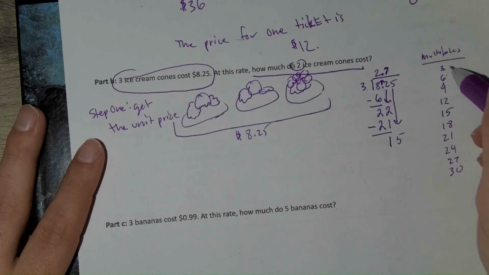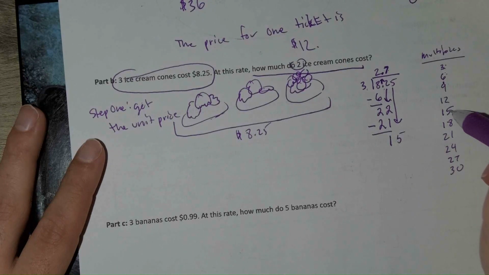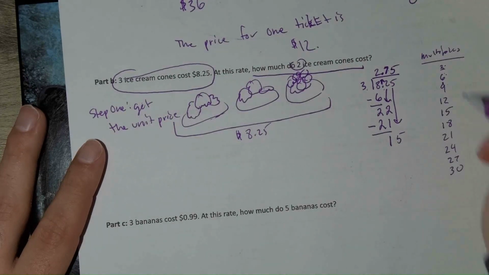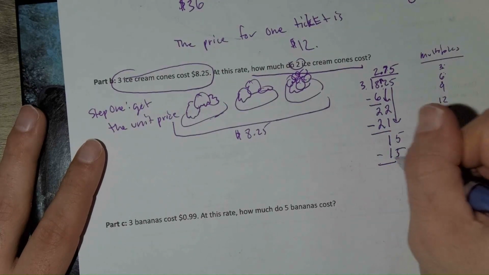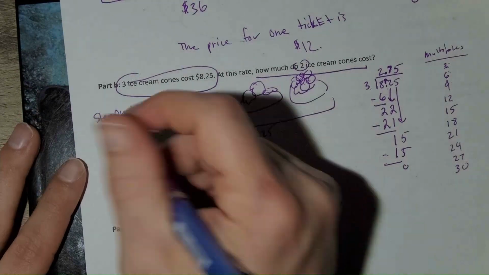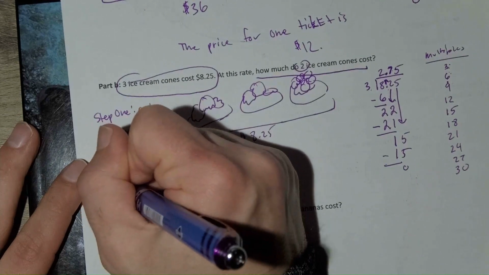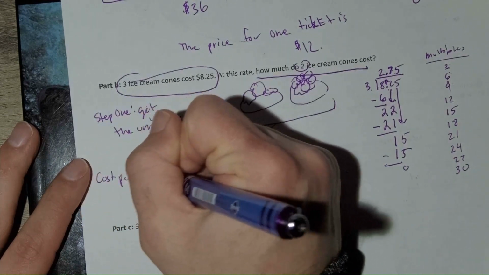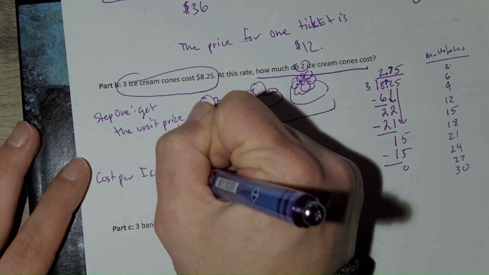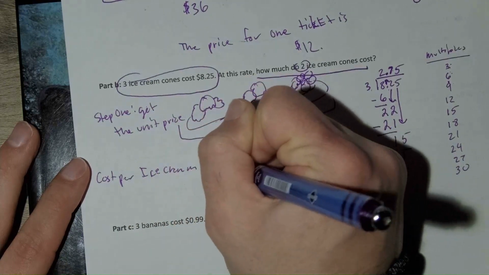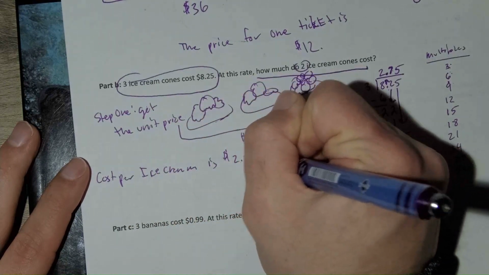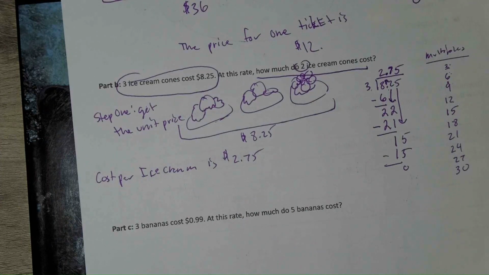Actually, 15 is right here. So 1, 2, 3, 4, 5. So that means 3 goes into 15 5 times. And so that means the unit price, the cost per ice cream, is $2.75.